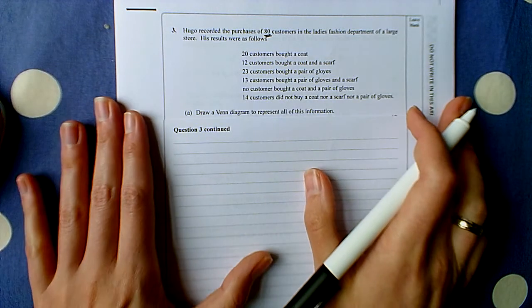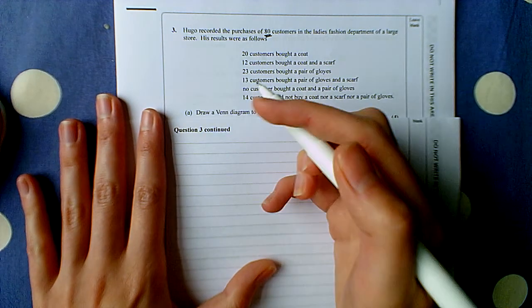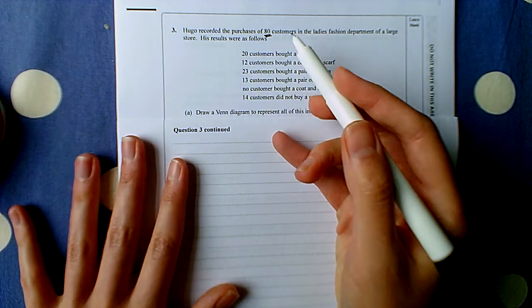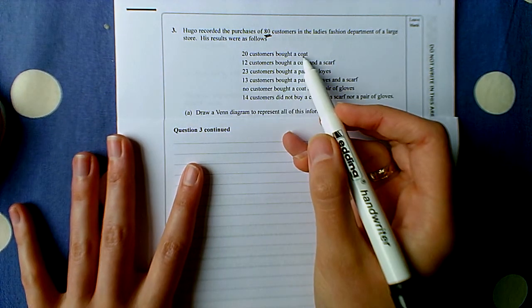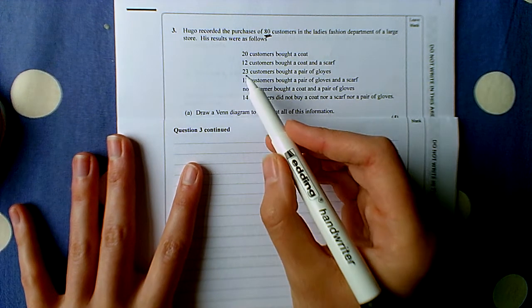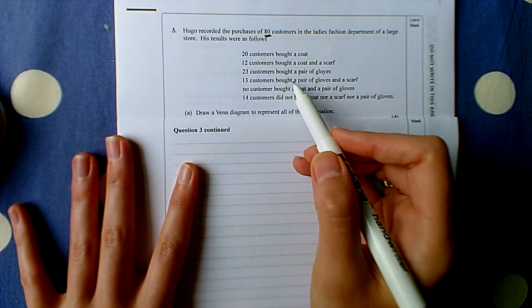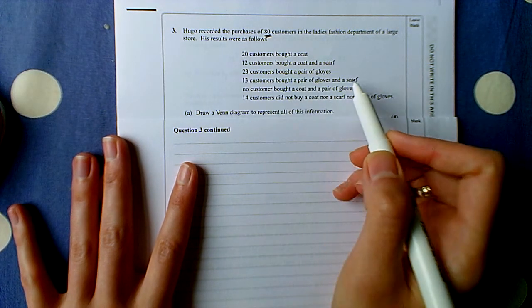Question 3. Hugo recorded the purchases of 80 customers in the ladies' fashion department of a large store, and his results are as follows. 20 customers bought a coat. 12 customers bought a coat and a scarf. 23 customers bought a pair of gloves. 13 customers bought a pair of gloves and a scarf.